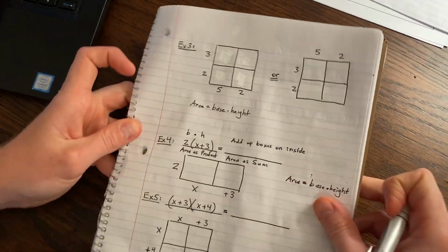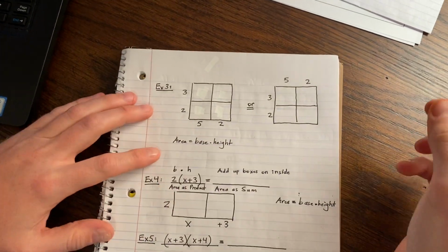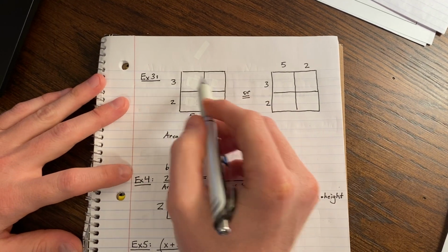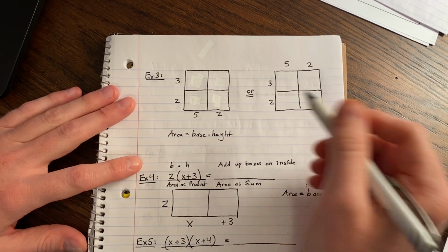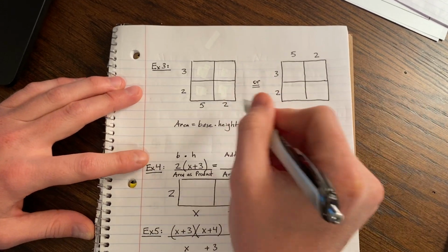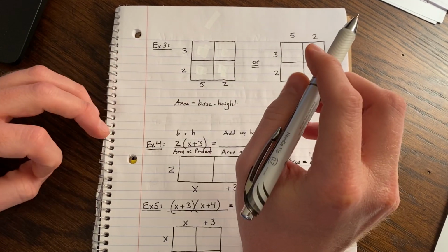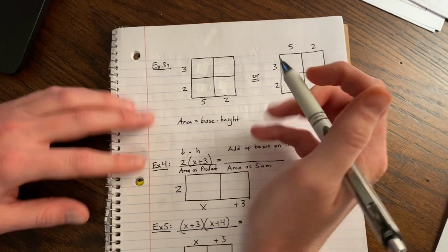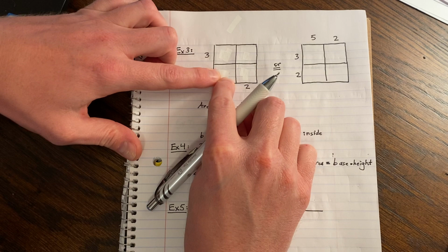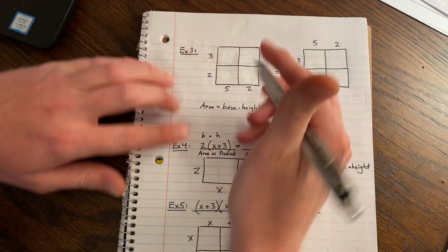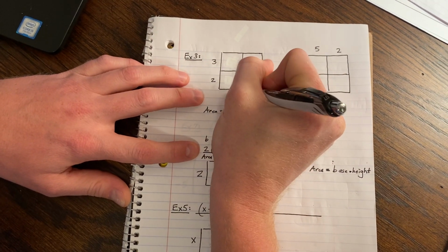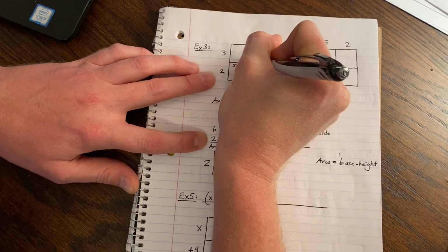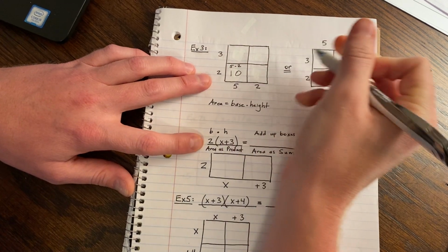So let's go to some of the stuff we're going to be learning. We're almost there, you guys. Hold on tight. So now we're going with a rectangle, and we've got to find the area of it. Well, we're going to find the area of each individual rectangle. So we take our 2 and our 5. These meet here. So we have base times height, which is 5 times 2, which is 10.